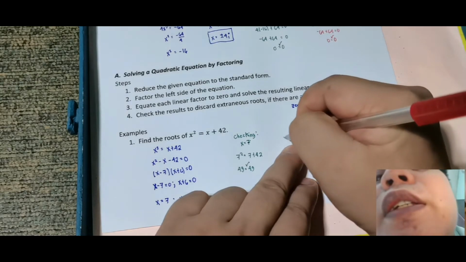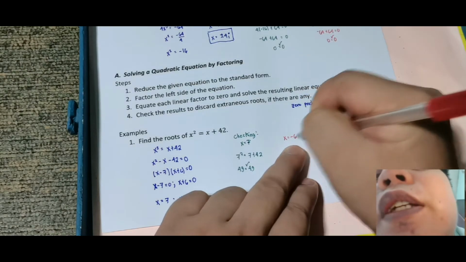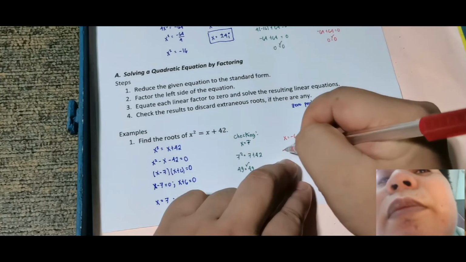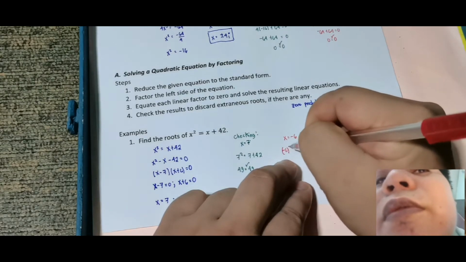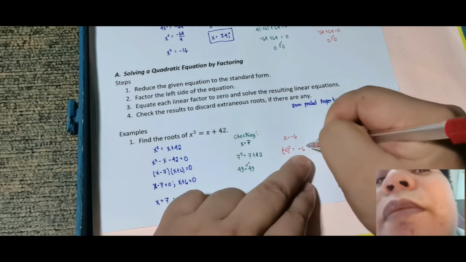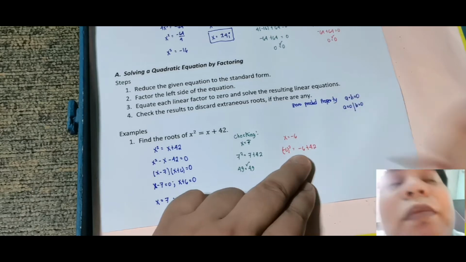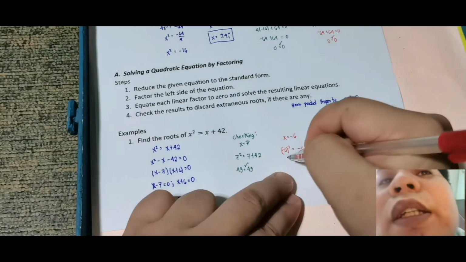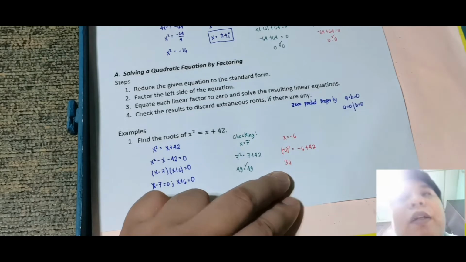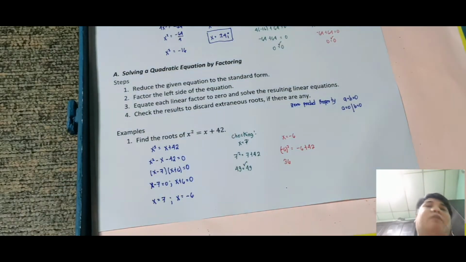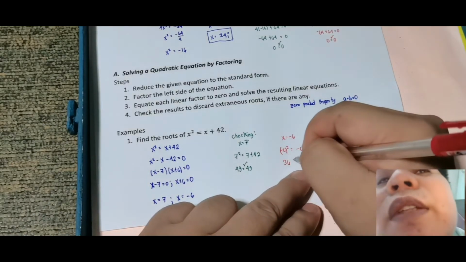Next is, kunin natin si x is equal to negative 6. So, whenever x is equal to negative 6, this is negative 6 raised sa 2 is equal to negative 6 plus 42. Okay, so this is 36, positive 36. Next, 42 minus 6 or negative 6 plus 42. May trust issue ako sa computation ko. So that is positive 36 din.